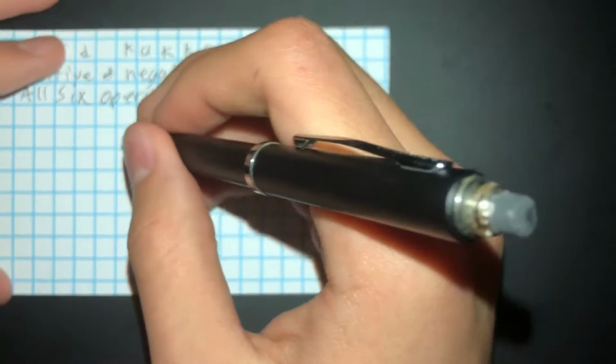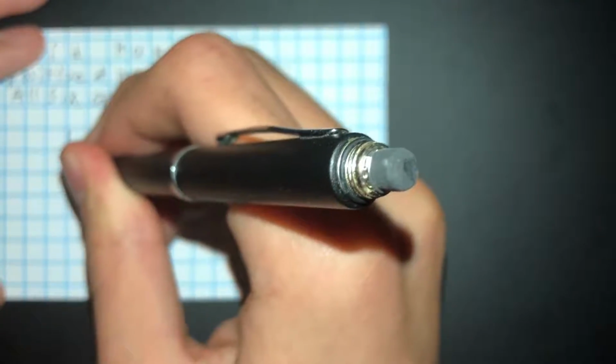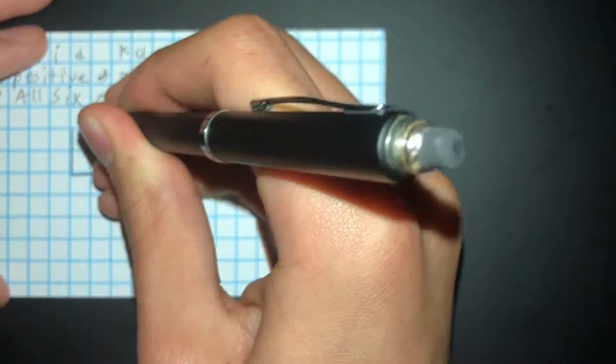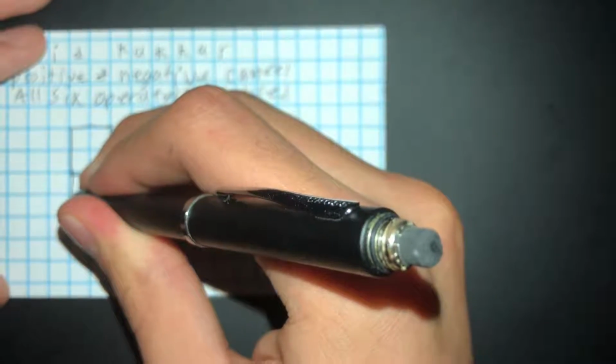So let's draw a cube. This is one box. I shouldn't have drawn it like that. It's not very efficient.